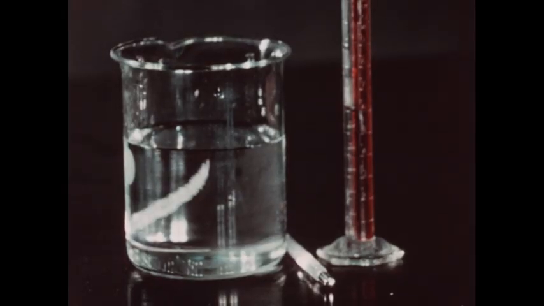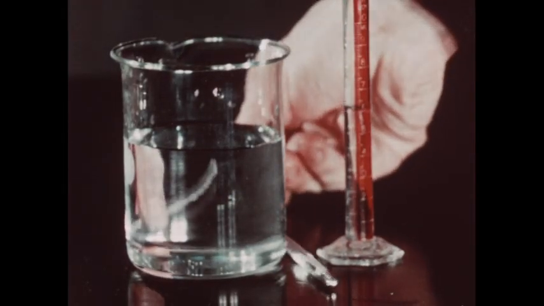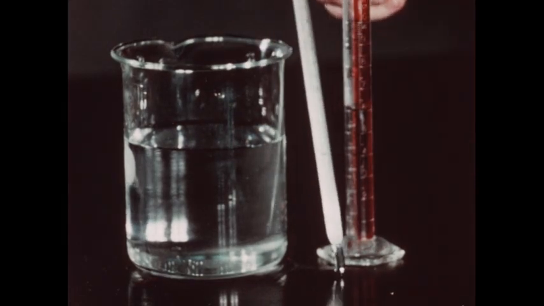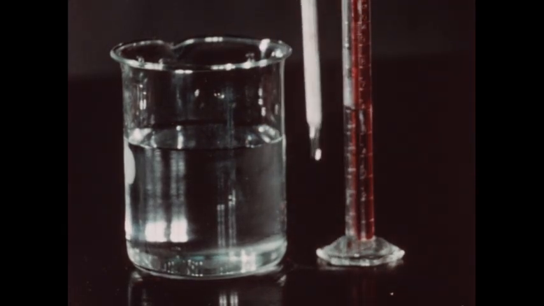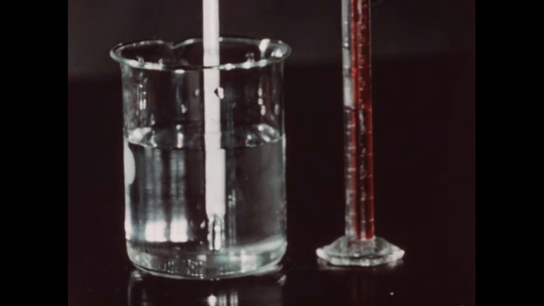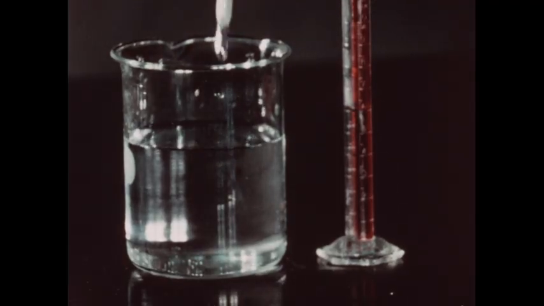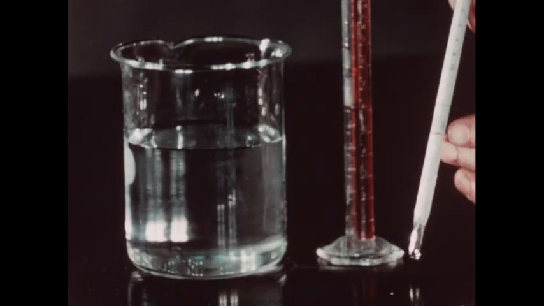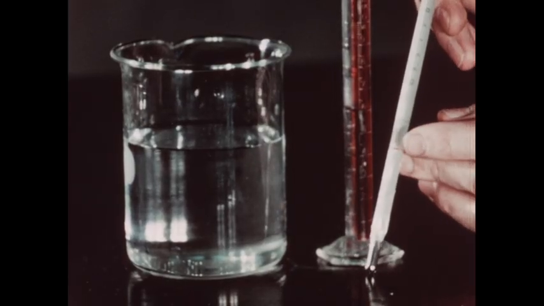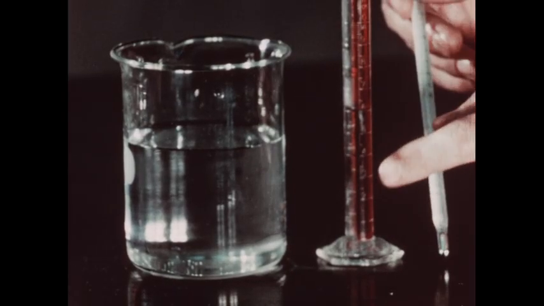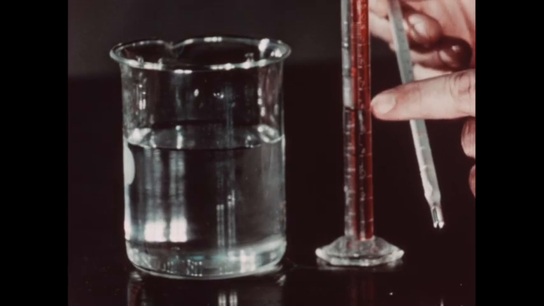We must next calculate the volume of thermometer in contact with the water in the beaker. We have previously immersed the thermometer in the water and placed a small red mark at the water level. In the graduated cylinder, we have placed exactly 6 milliliters of water.